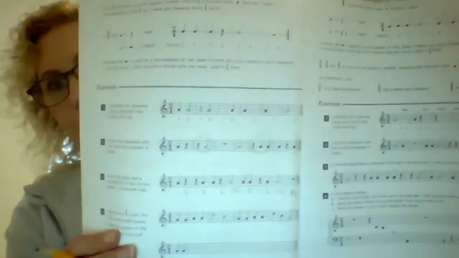Number 3 says, draw bar lines and a double bar in the correct places. Where's my double bar going to go? Always at the end. So I'm putting my double bar in, and I know I've got to have 2 beats per measure, so I'm counting, and I'm going to write my counting in. 1, 2, 1, 2, 1, 2, 1, 2, 1, 2, 1, 2, 1, 2, 1, 2. I'm telling you guys, they didn't ask you to do that, but I would.